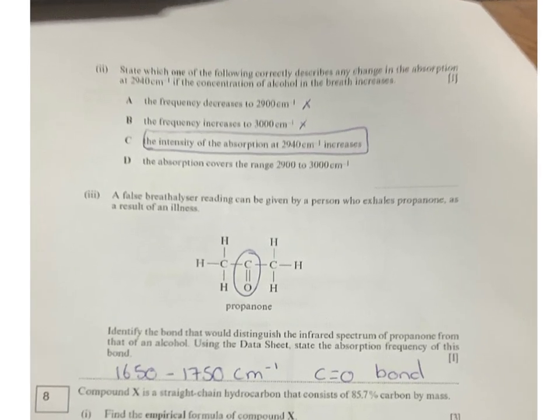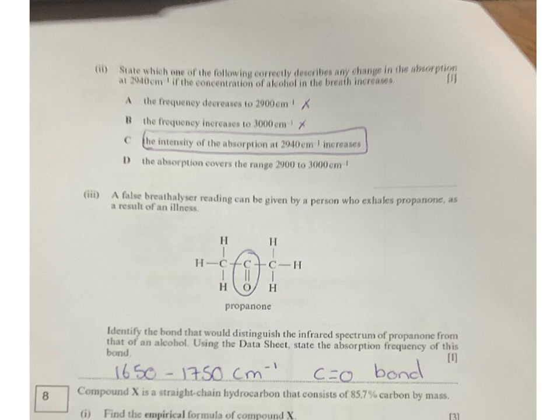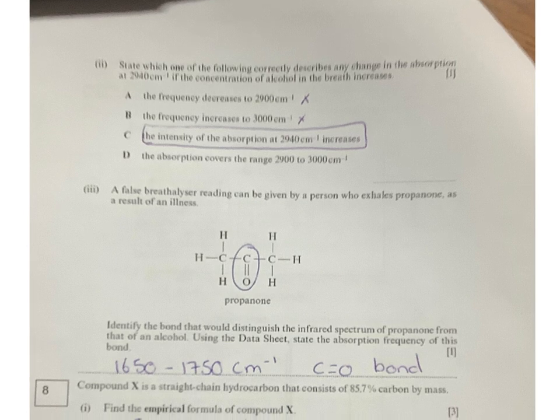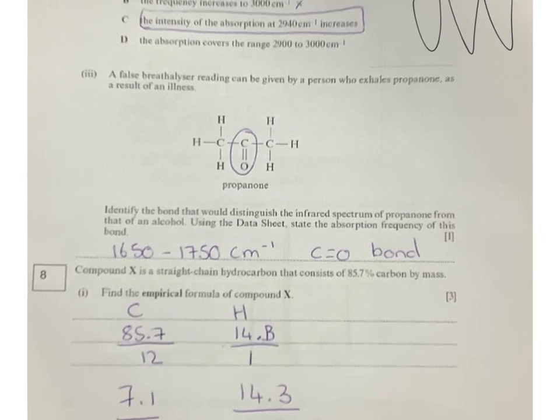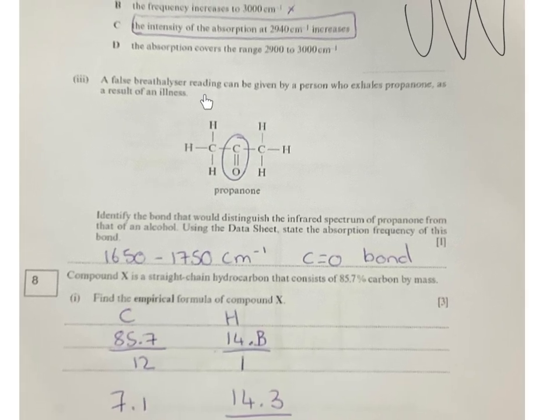State which of the following correctly describes any changes in absorption at 2,940 if the concentration of alcohol in the breath increases. Okay, so you'd see an increase in the intensity of the absorption, so you'd have to see a larger peak appearing on your spectrometry.